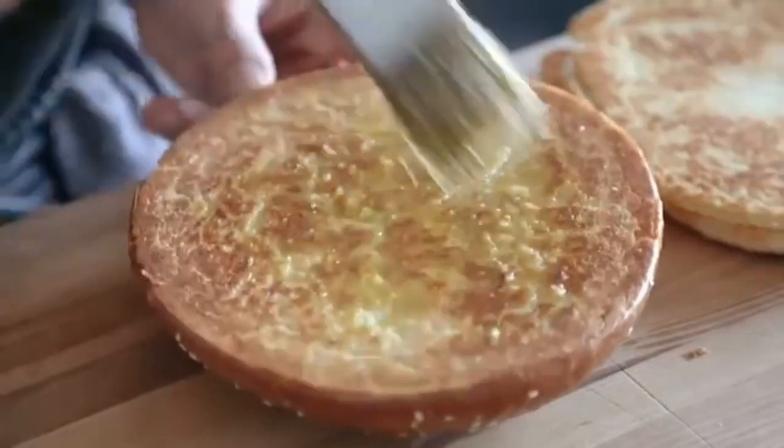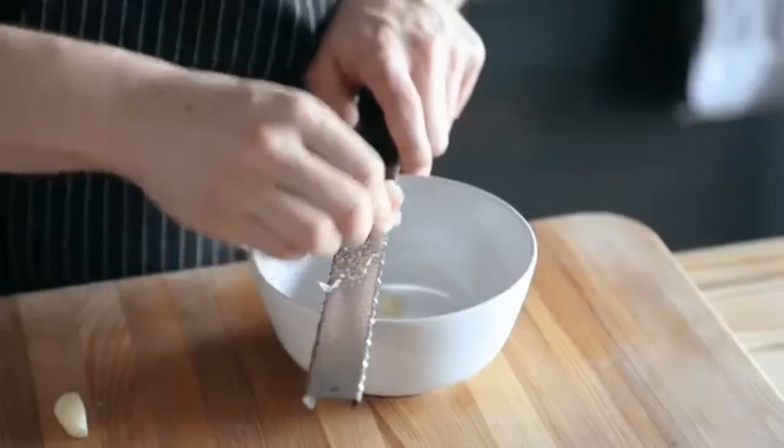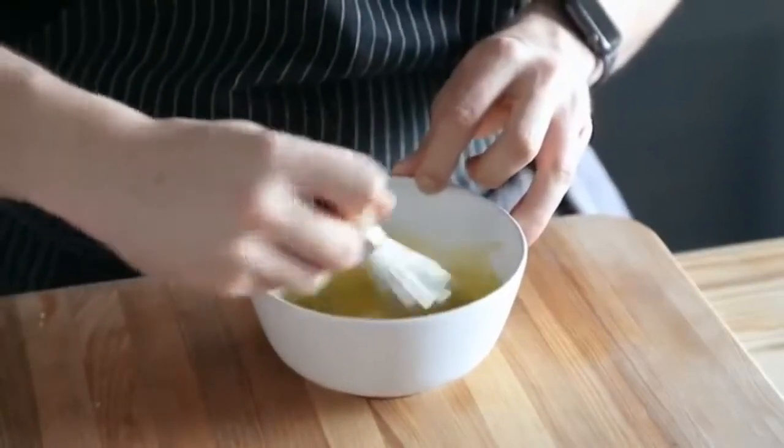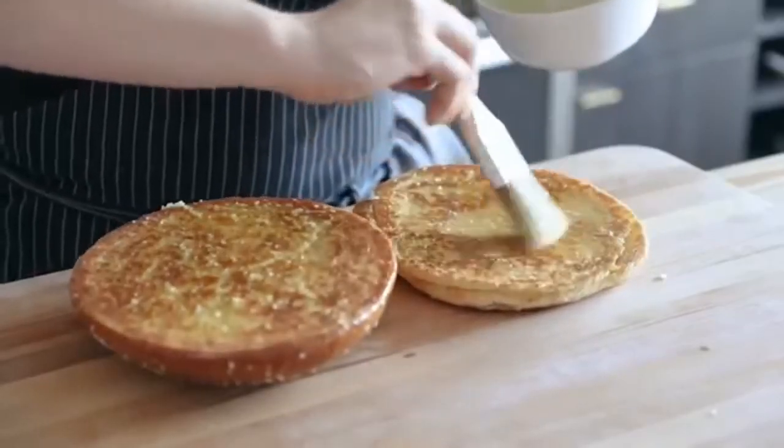Then I just give it a nice generous brushing of garlic oil, which is just 3 tablespoons of olive oil and 2 garlic cloves grated into that. That's literally it. The layering order is very important.